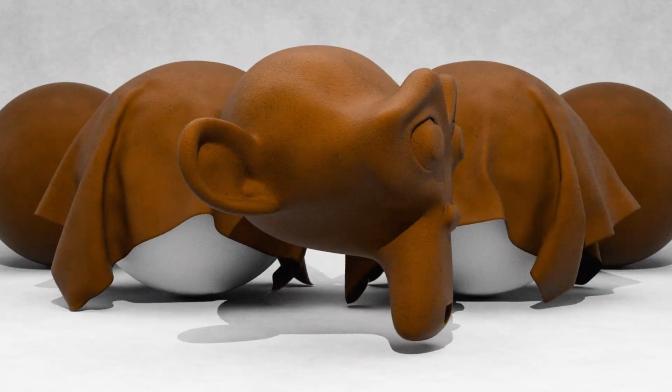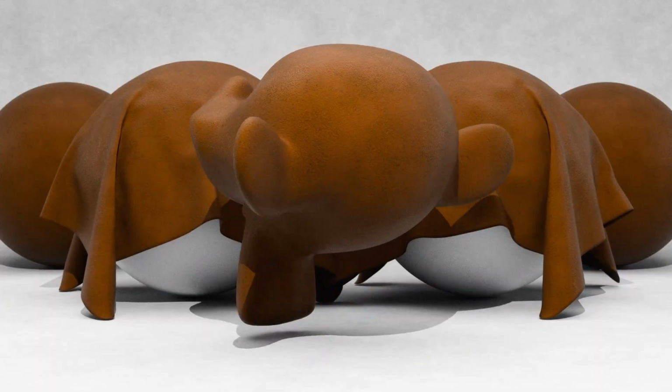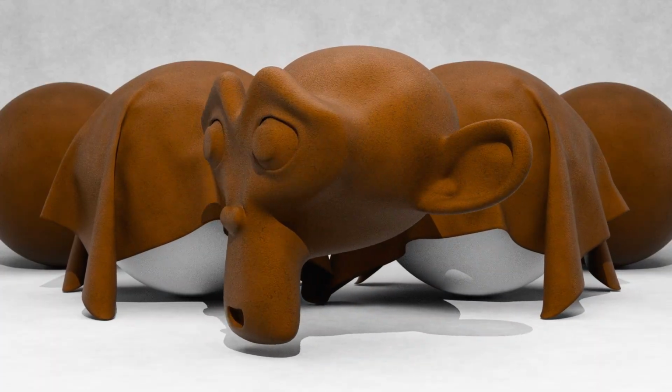Hello and welcome to another Blender bite-sized video. In this one I'm going to show you how to create a natural leather procedural material in Blender 4.